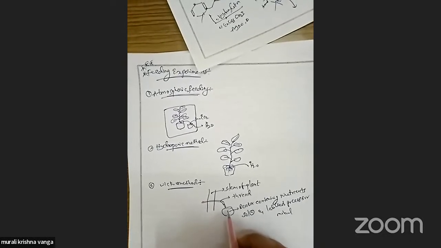These labeled precursor molecules and nutrients travel through the cotton thread into the body of the plant, and these nutrient solutions and labeled molecules are placed in the body by using the wick thread. Therefore, this is called the wick method.